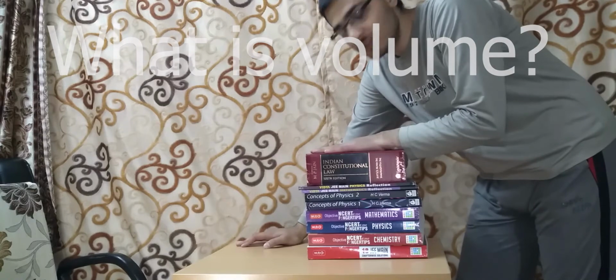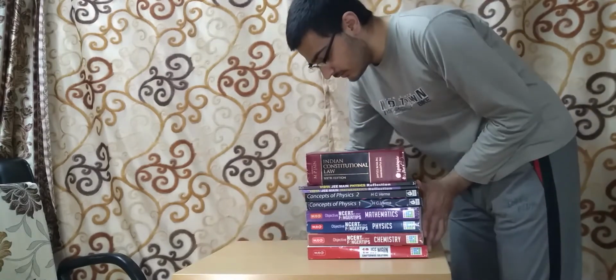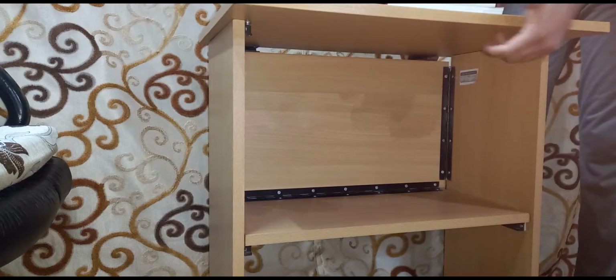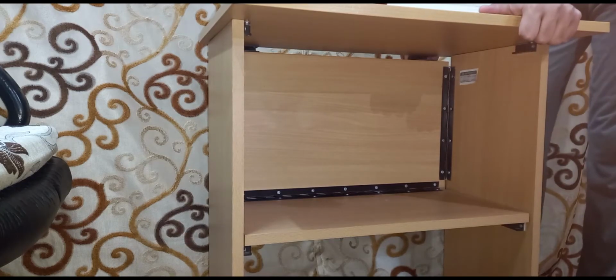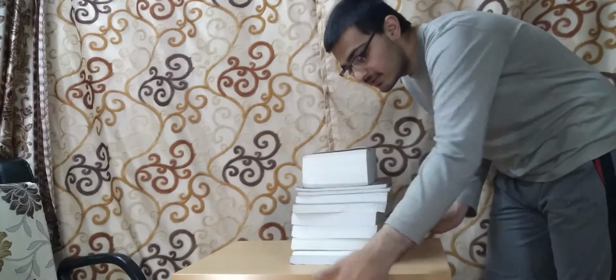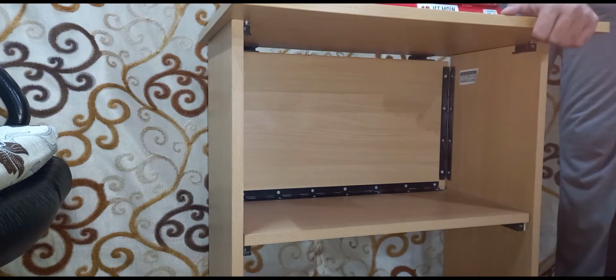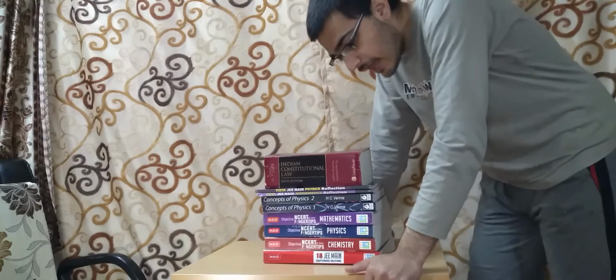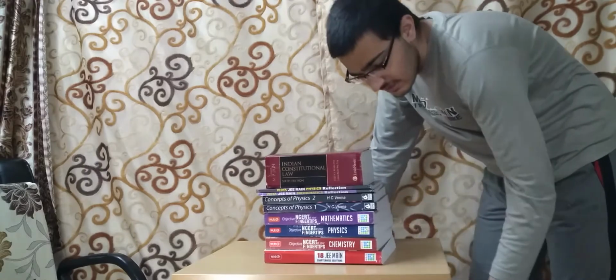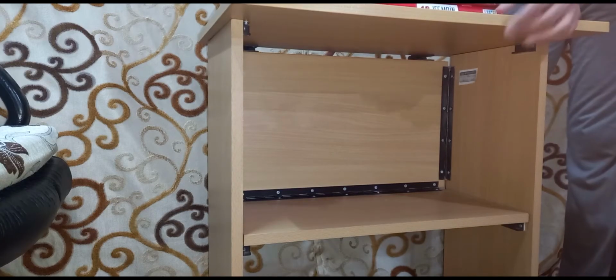So here I have some books with me, in fact a lot of books with me, and I would like to fit these books in this cupboard here. So here I have a cupboard below the table, and I would like to fit all these books in this cupboard below my table. But I have a small doubt. Will all these books fit inside this small cupboard that I have?